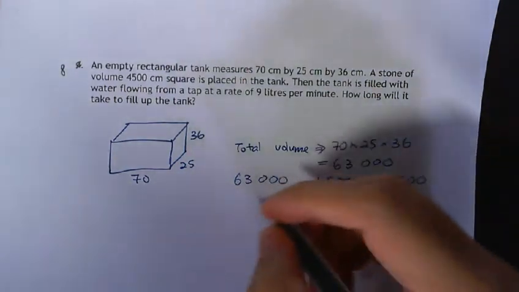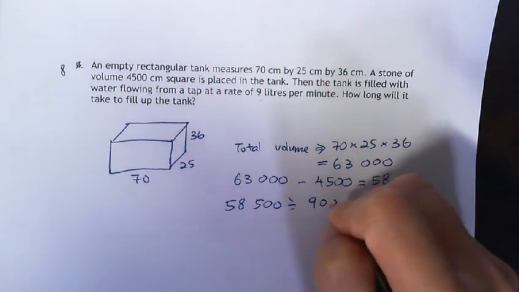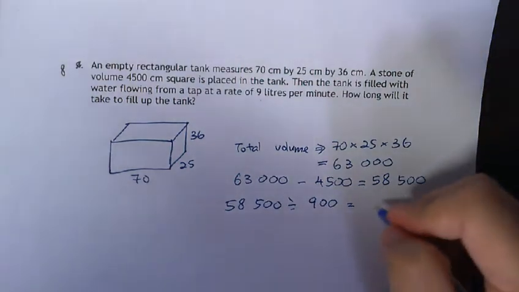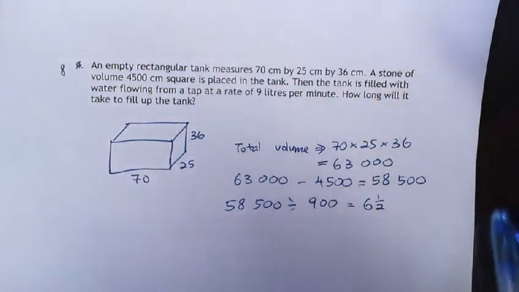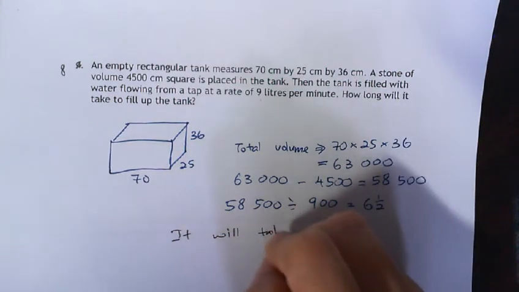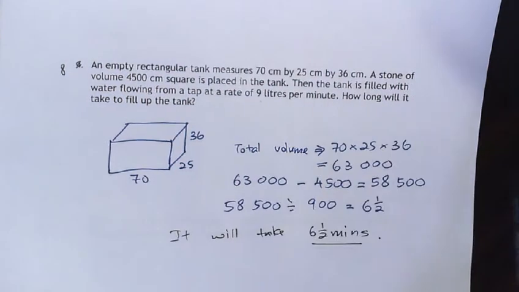So how long will it take to fill up? 58,500 divided by 9,000 equals 6.5. So it will take 6.5 minutes, and that's it. You're done.